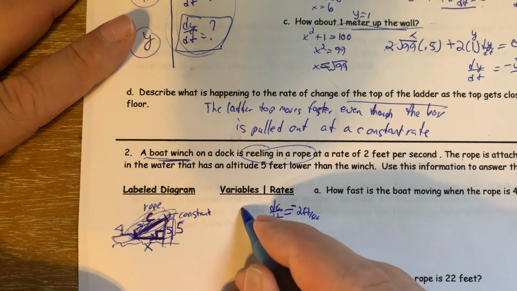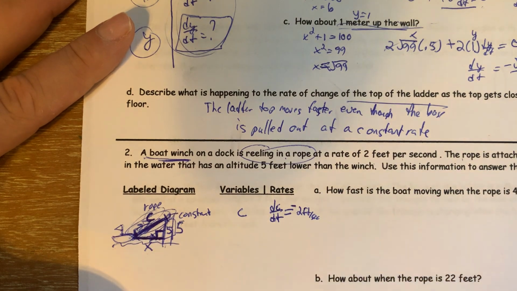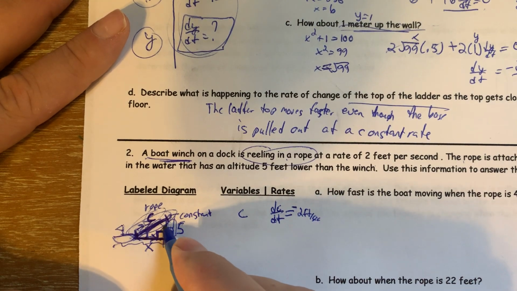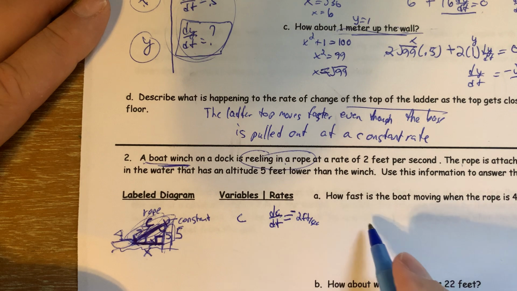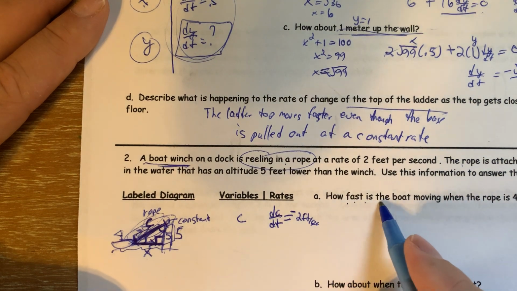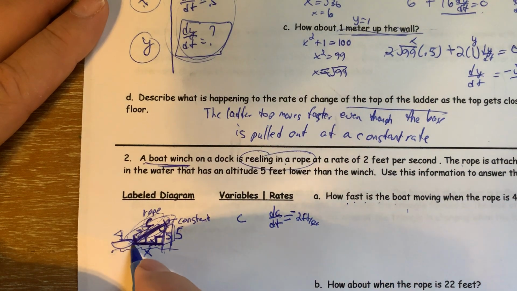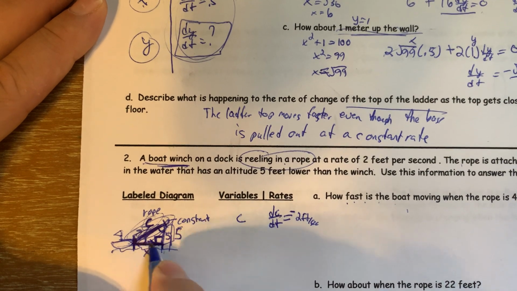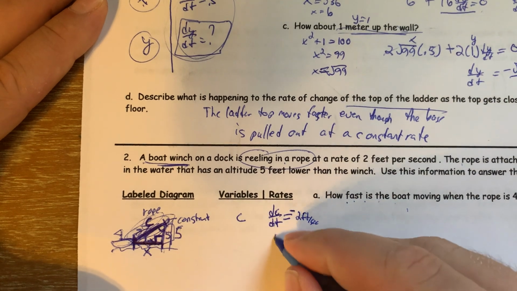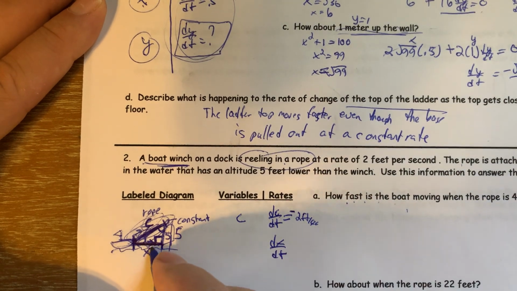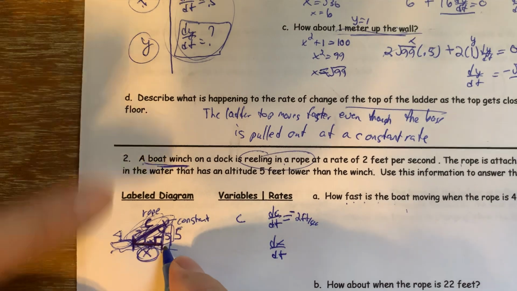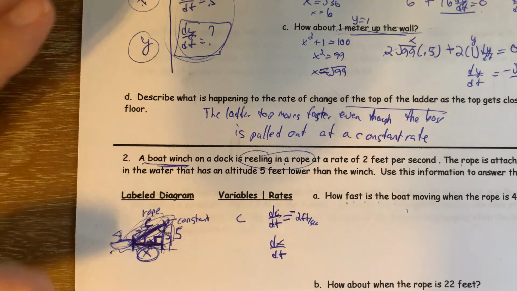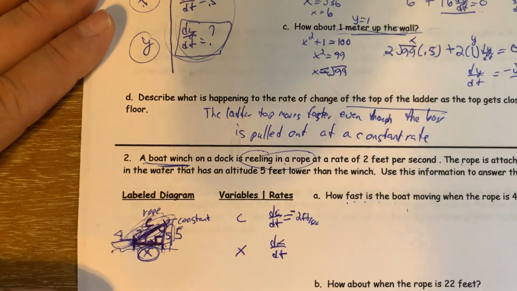So what variable goes with that? Well, c is a variable. And the other variables in this problem might be this angle or x. In this case, what does it actually ask? How fast is the boat moving? Well, the boat is moving along the water, and so how fast the boat is moving is how fast this distance is changing. So it's asking me for dx dt. How much is this distance changing at any second? Well, that's how fast the boat is moving because the boat is moving towards the dock. And so the variable that goes with that is x.